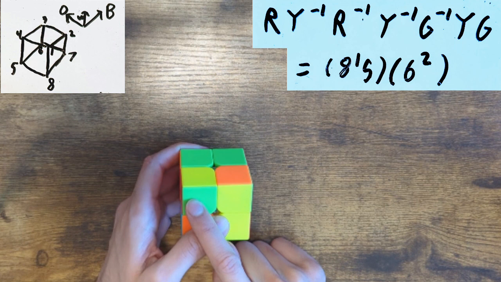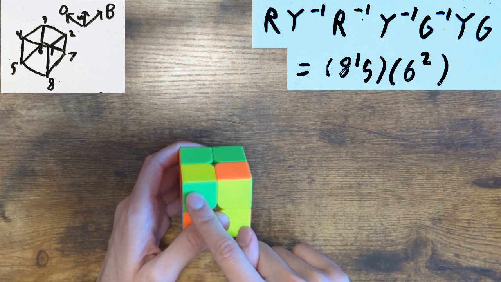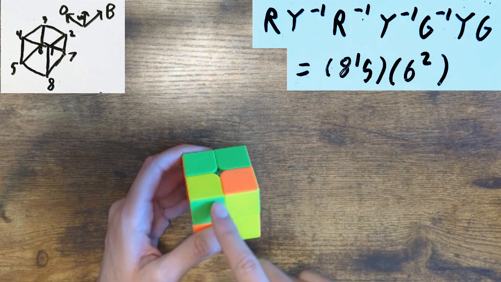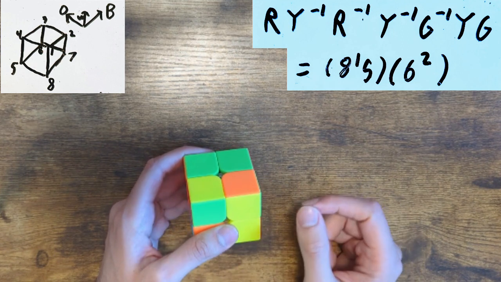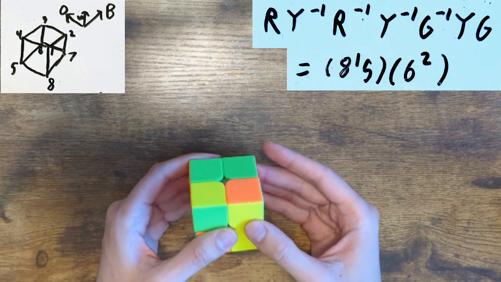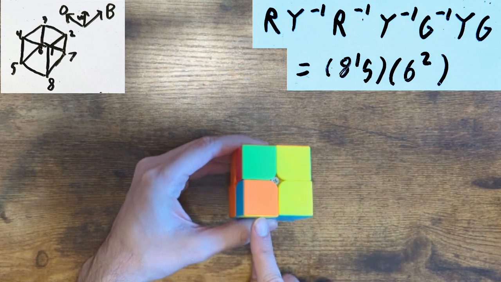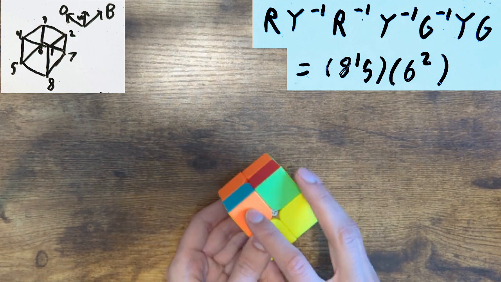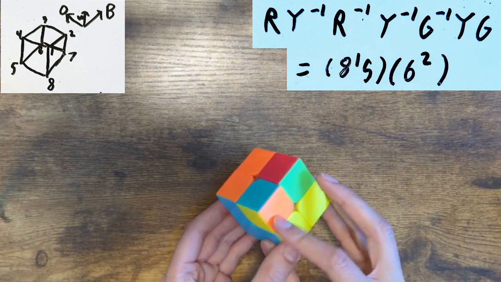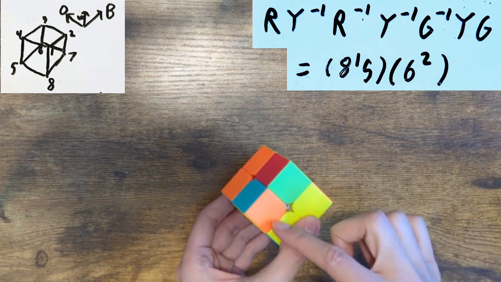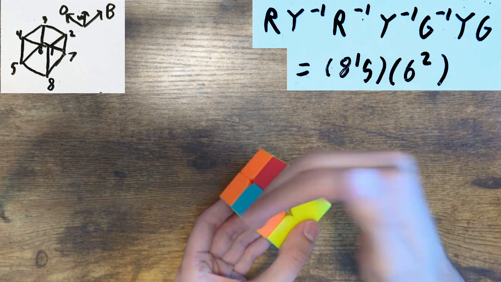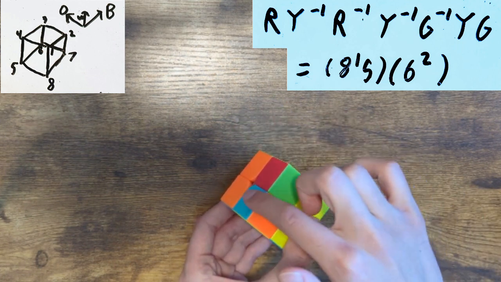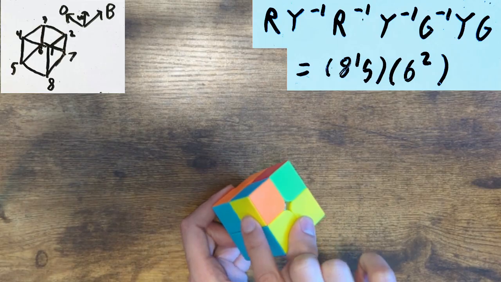Meanwhile, corner 8 has gone to position 5, and it has rotated one space counterclockwise with its orientation. And then we look at corner 6. It is in its correct position, but it has rotated two. Its orientation has changed by +2, and now the yellow face is over here.